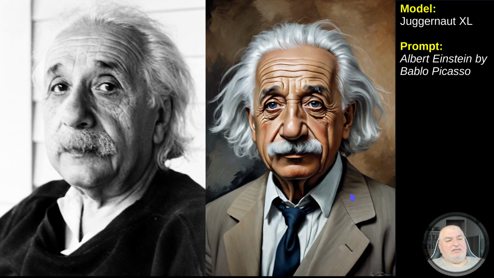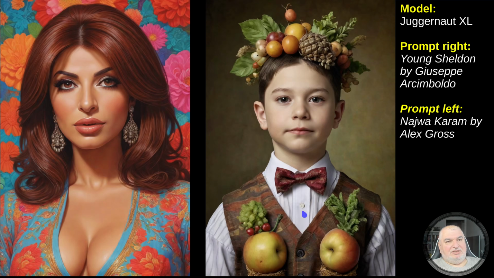Now let's look at some pop culture experiments. So this is Young Sheldon, which is being streamed right now. It is in production. I think now they are streaming season 6 of this series. It's about a young person named Sheldon. And I chose to use Giuseppe Arcimboldo's style because it's a very unique style. And you see how we got the style on top of the photo of young Sheldon.